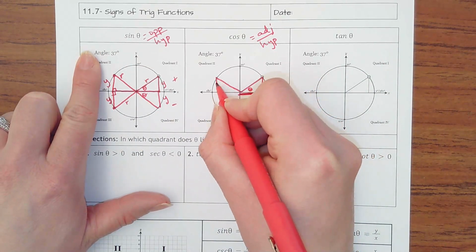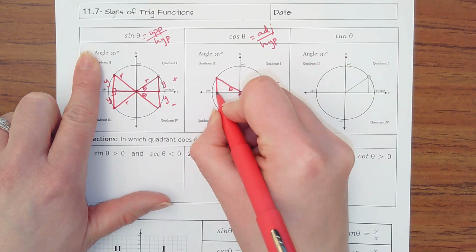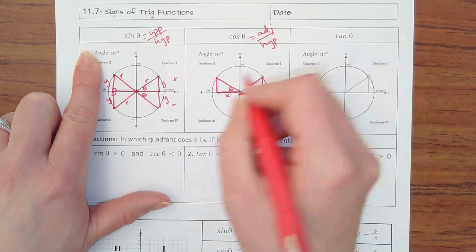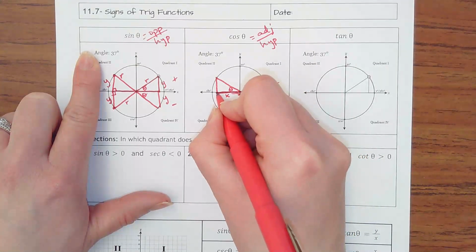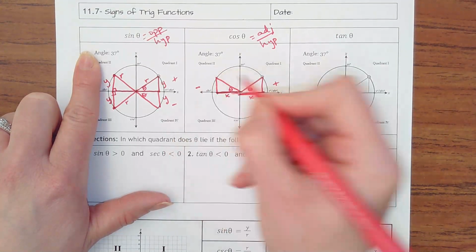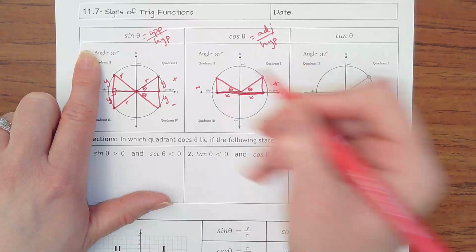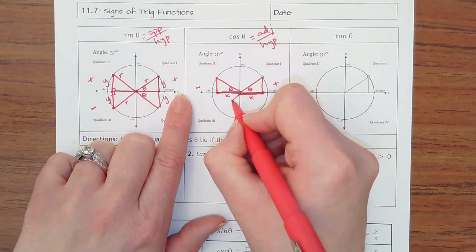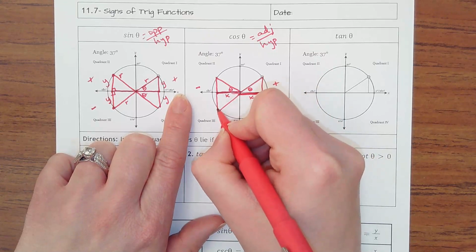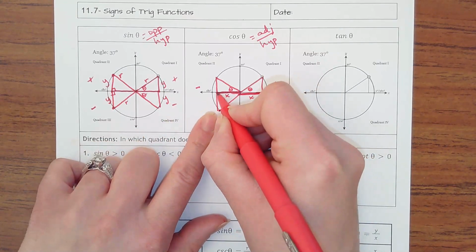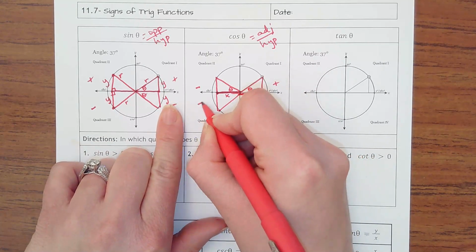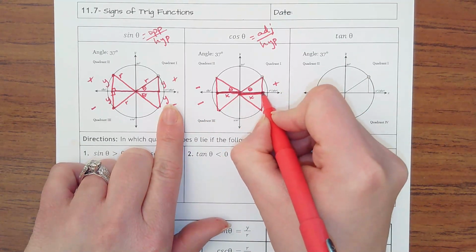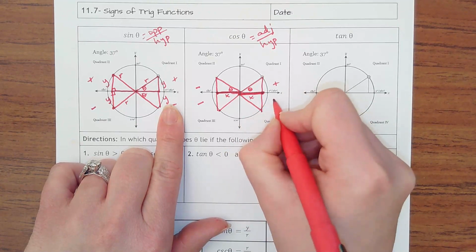In quadrant 2, my adjacent leg to this angle would be this x value, and I'm going back, or left, so that would be a negative, because remember we're always dividing by a positive radius or hypotenuse, so we don't worry about that. In quadrant 3, we'd still be going back with our x's, so that would be negative. And in quadrant 4, we're going right and then down, so we're having a positive.